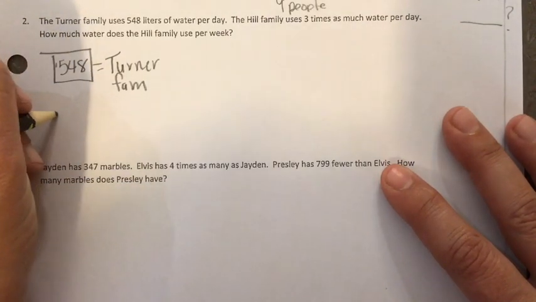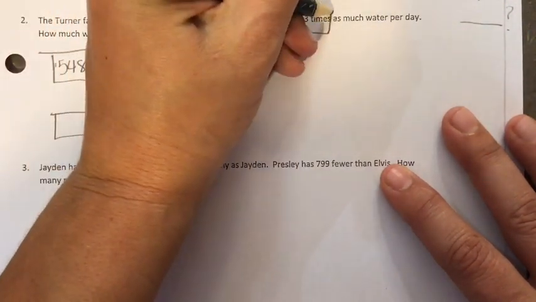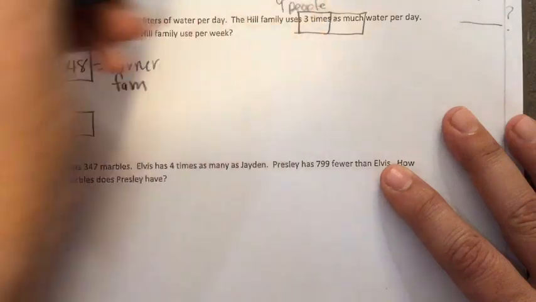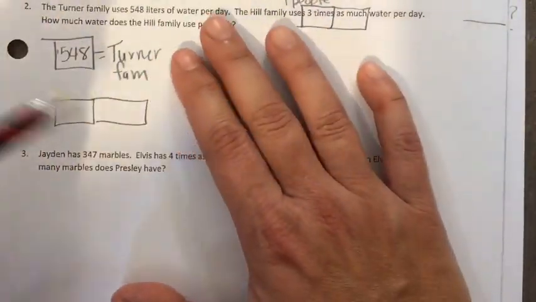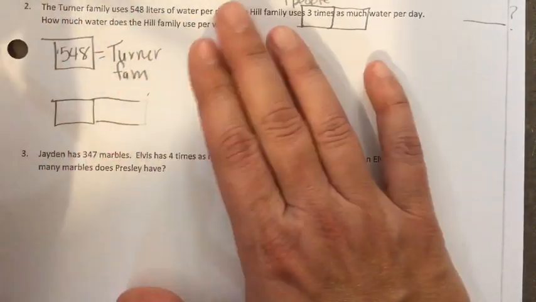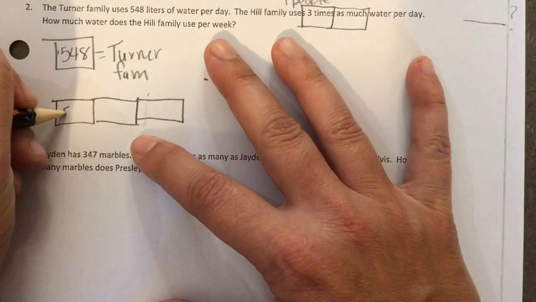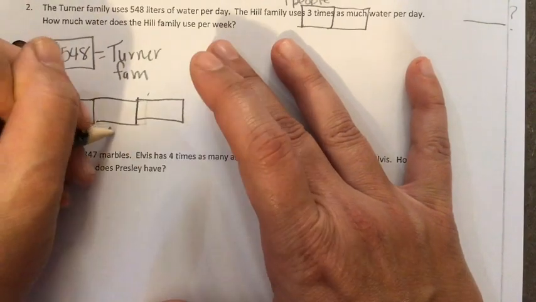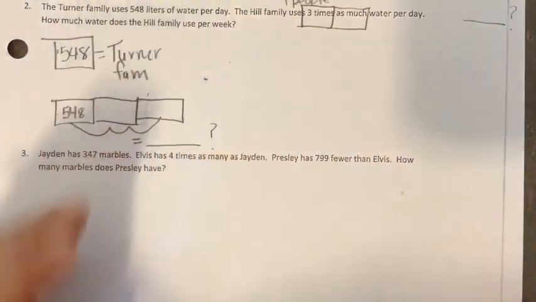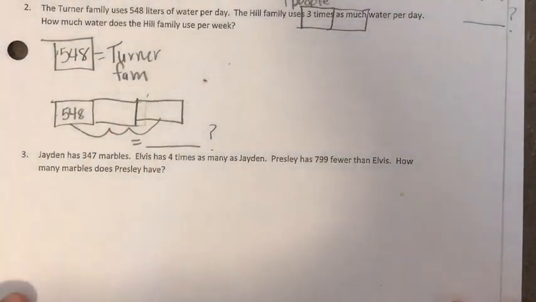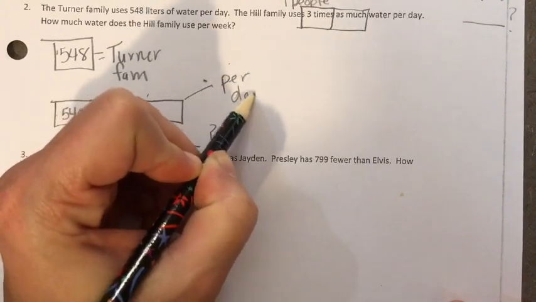And the Hill family uses 3 times as much. So 1, 2, 3. Okay, so 548 3 times. Well, what would that be? Then that's per day.